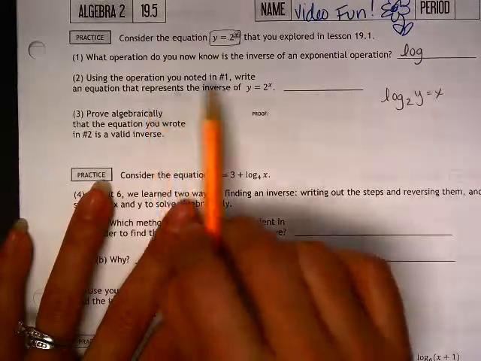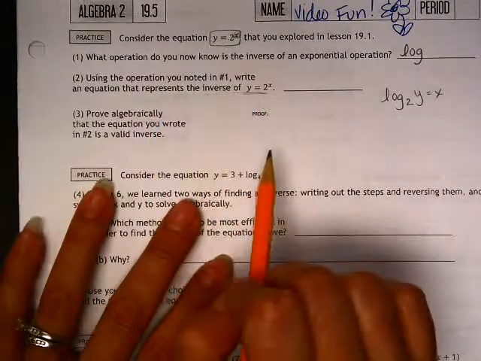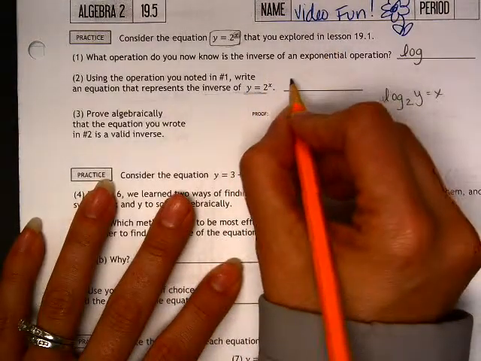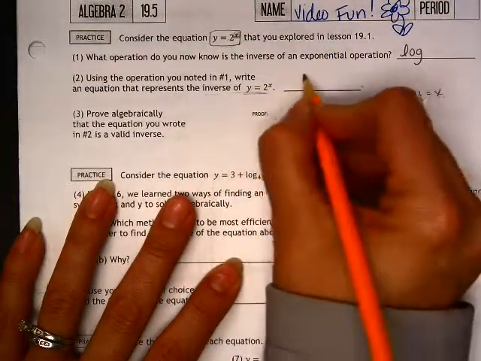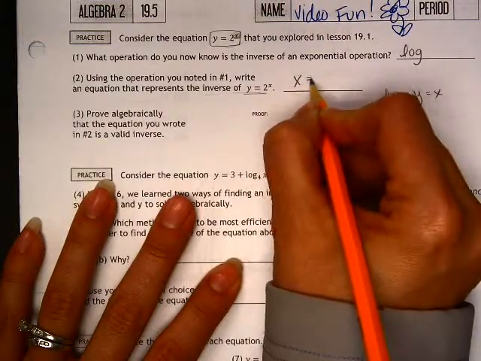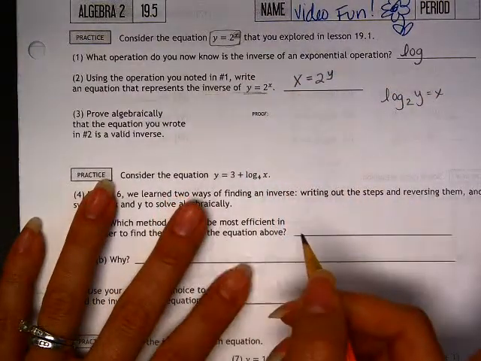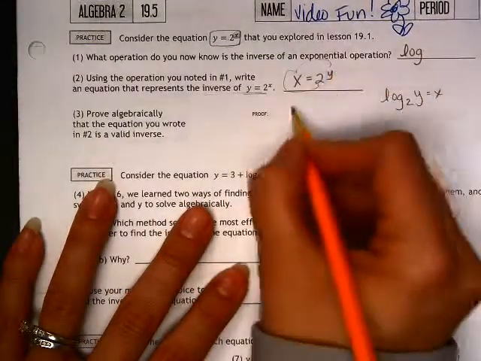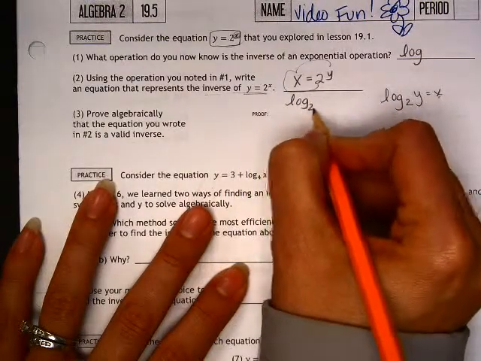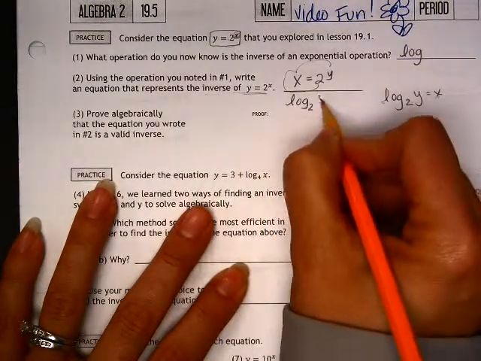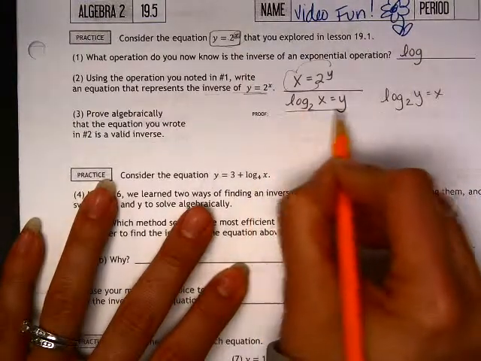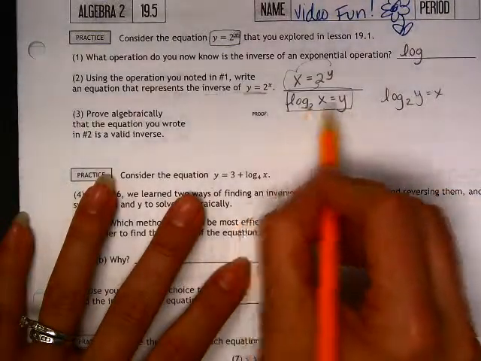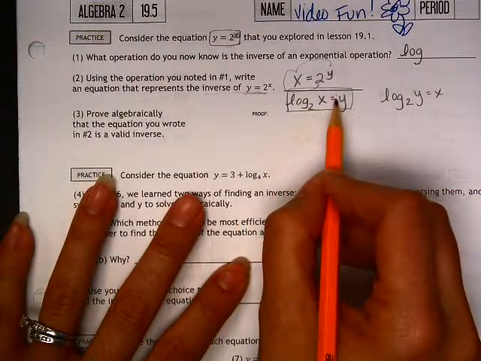So, write an equation that represents the inverse of this. Well, the inverse of this, if you recall, is the switching of the x and the y. So if I do that, I get this. Problem is, I need to get y all by itself. So I go ahead and I solve it: log base 2. The base of the log is the base of the exponent. So this is what we have. So this is the actual inverse of this.